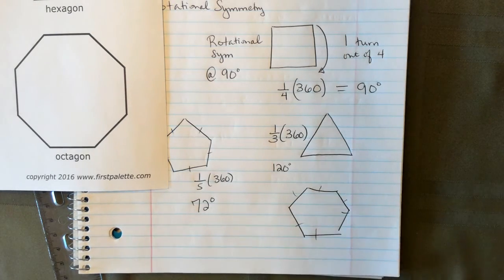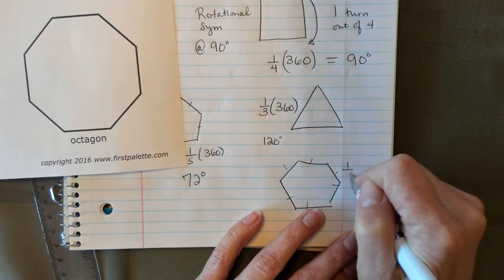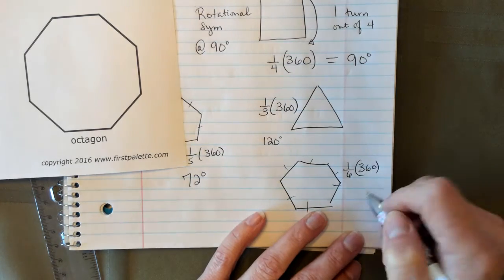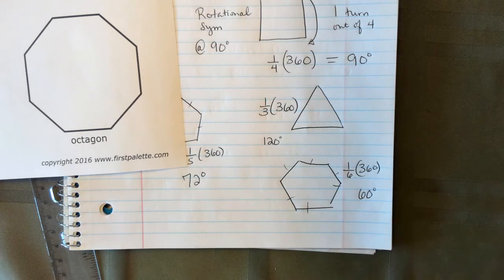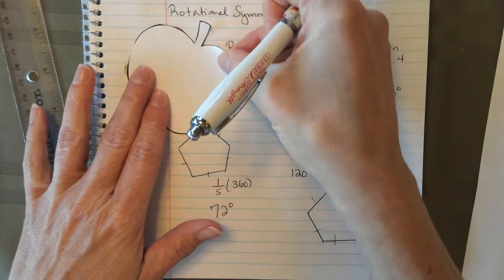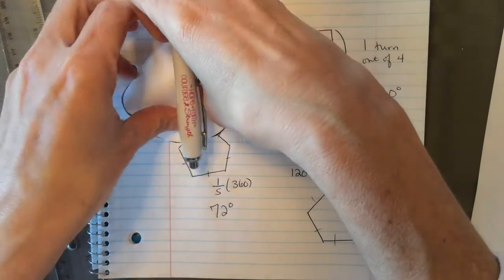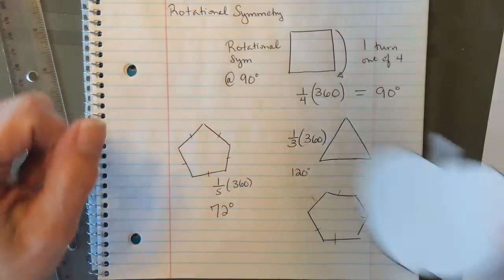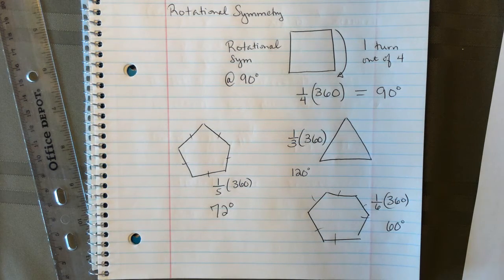So for our hexagon, again, regular hexagon, all 6 sides are the same. It was 1/6 of our 360 degrees. So that is a 60-degree rotational turn for rotational symmetry. Okay, I'm hoping this is matching and making some sense. I'm going to do an apple. Yeah, that apple doesn't rotate back to itself until we get 360 degrees. That doesn't really work. I kind of hope that's making some sense.